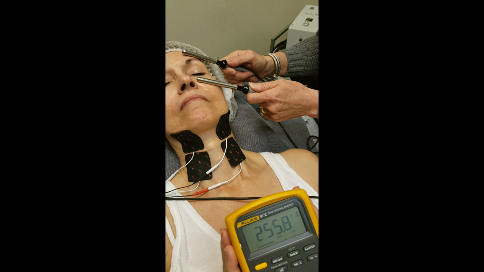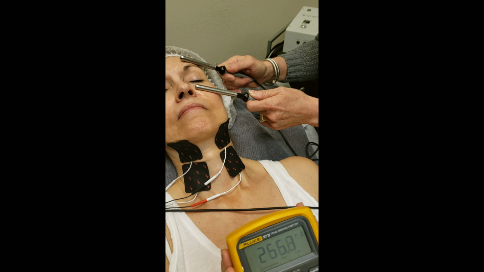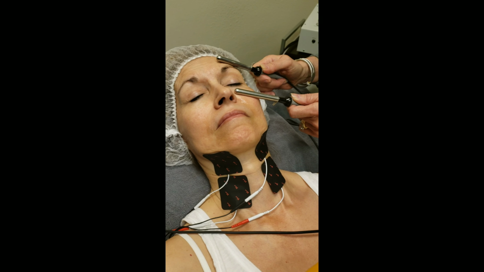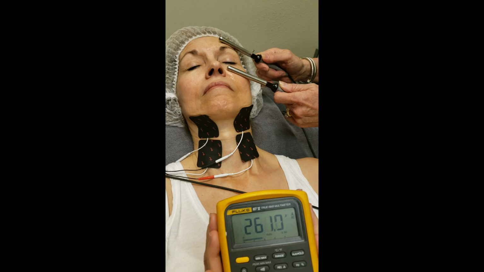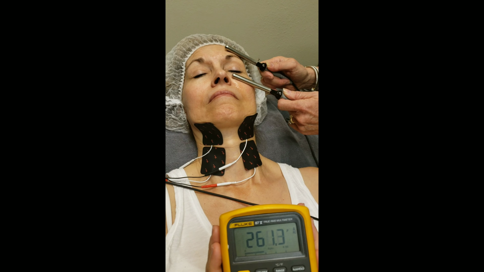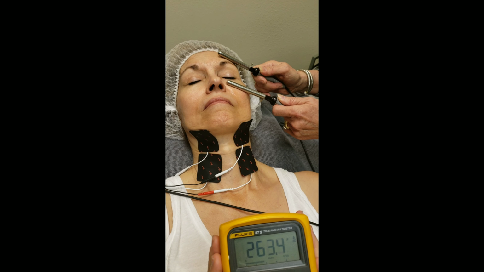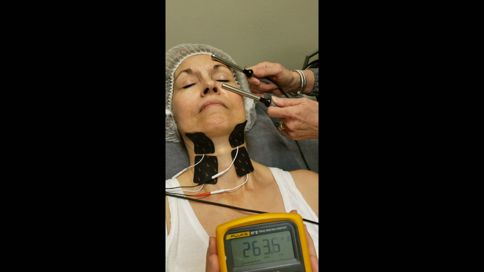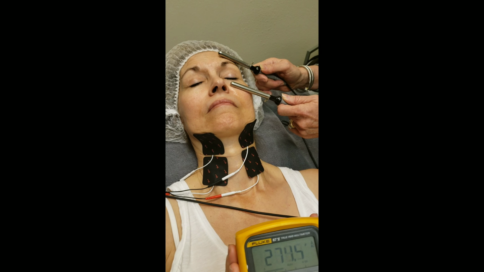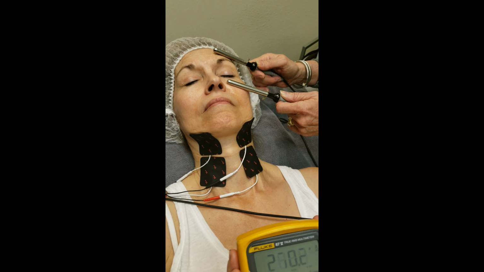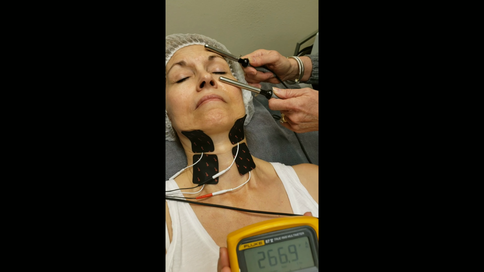You can see the reason why it's about half is because the face pads are taking most of the current and not allowing the probes to compensate to give the proper deliverance to the face, because there is no ability to monitor that skin impedance or resistance.